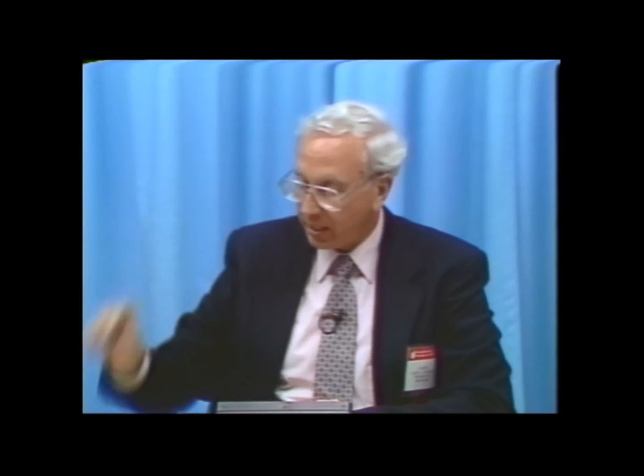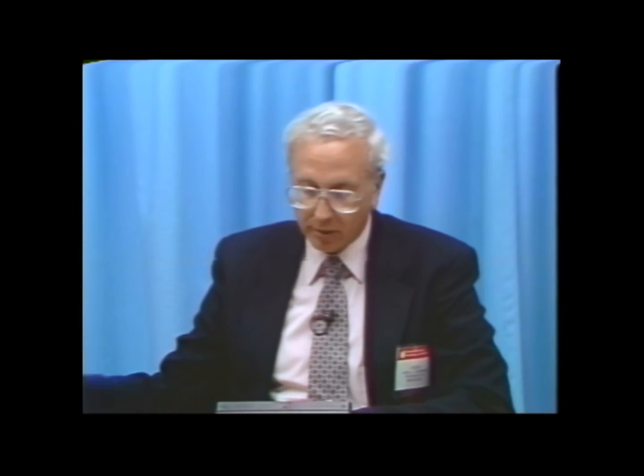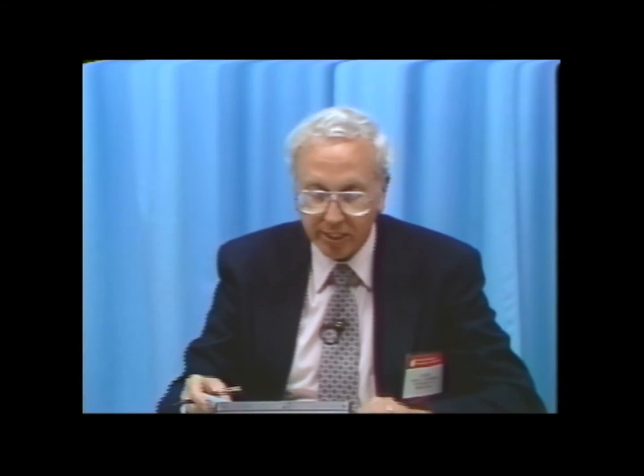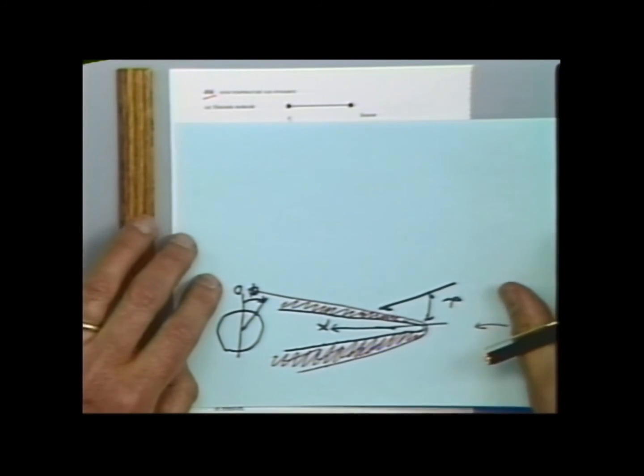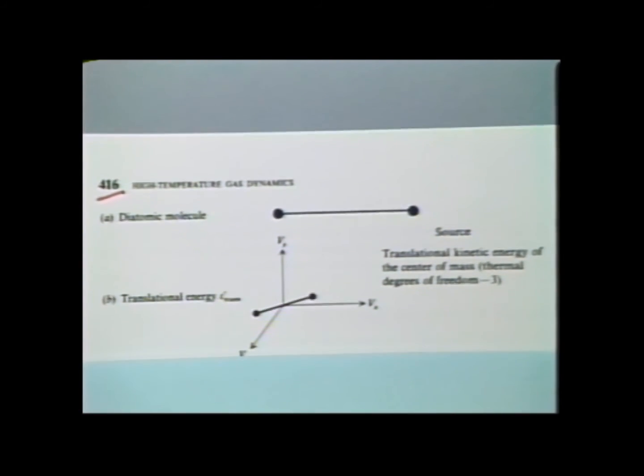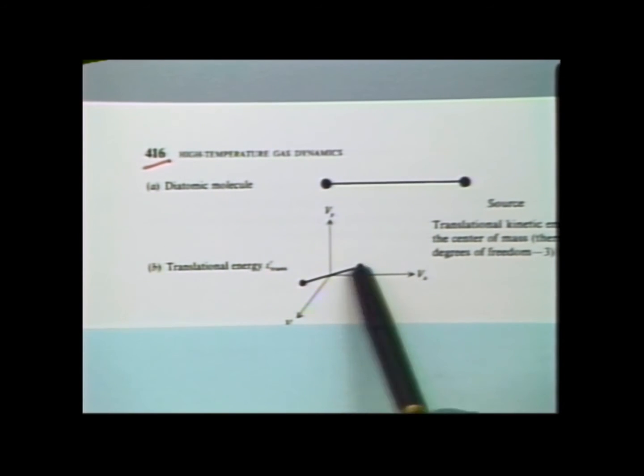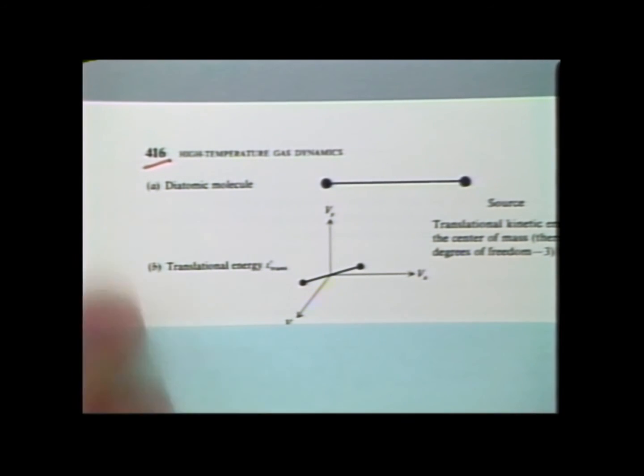This nitrogen molecule is moving around in space. Now, that means it has velocity. That means it has kinetic energy. And if we look on our monitor here on page 416, what I have here is a picture of a diatomic molecule. This diatomic molecule is translating around in space, and therefore it has translational energy.